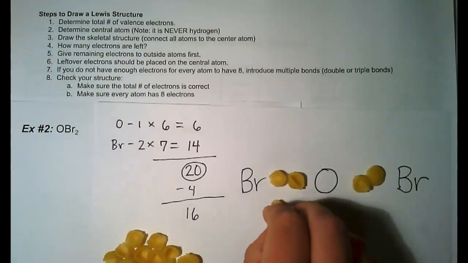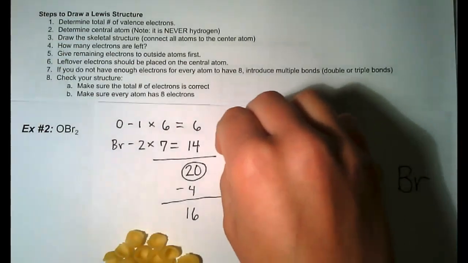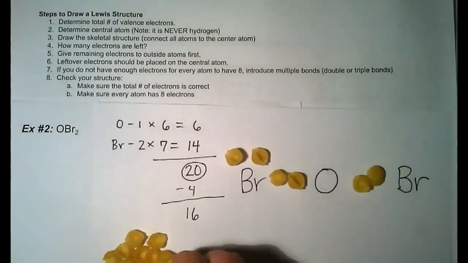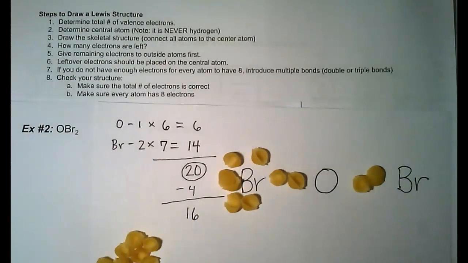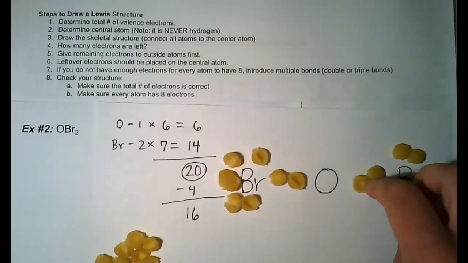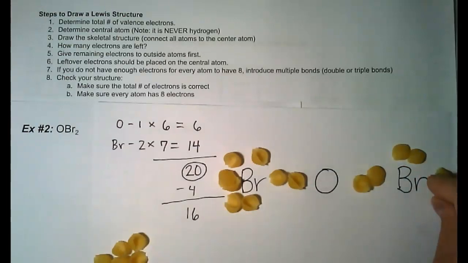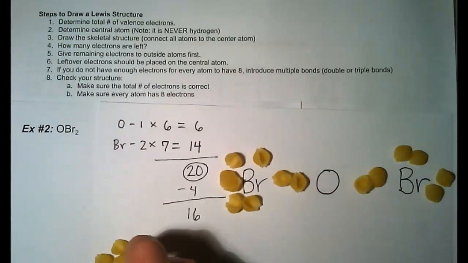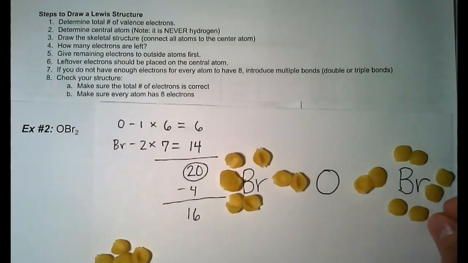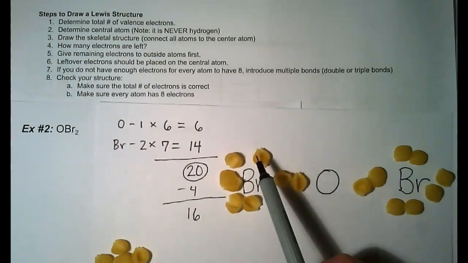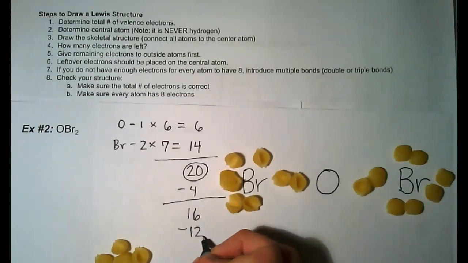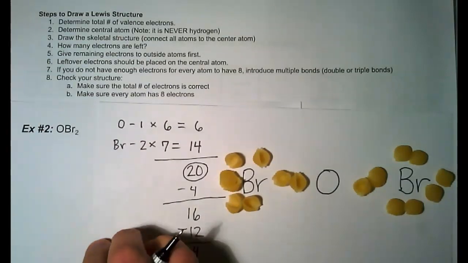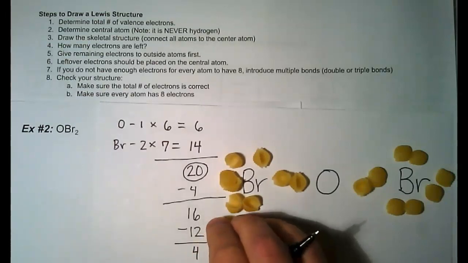Bromine has 2 already through the bond, so I'm going to give it 4, 6, and then 8. So this bromine is now happy with 8 electrons. And then on the other side it has 2, 4, 6, and 8. So I used up 2, 4, 6, 8, 10, 12 more electrons. So I have 4 electrons left, these 4 electrons here.